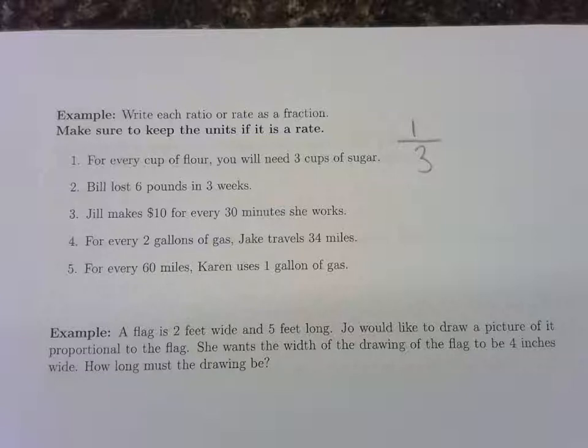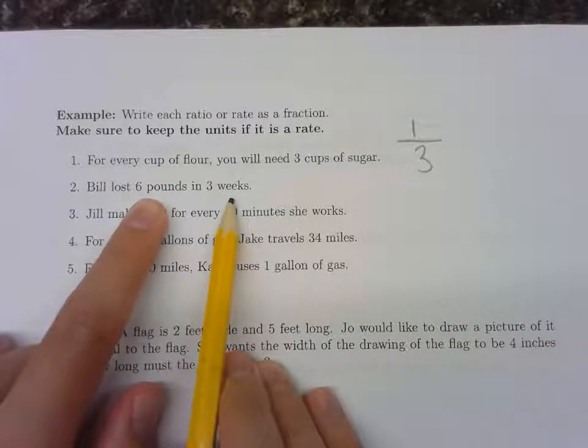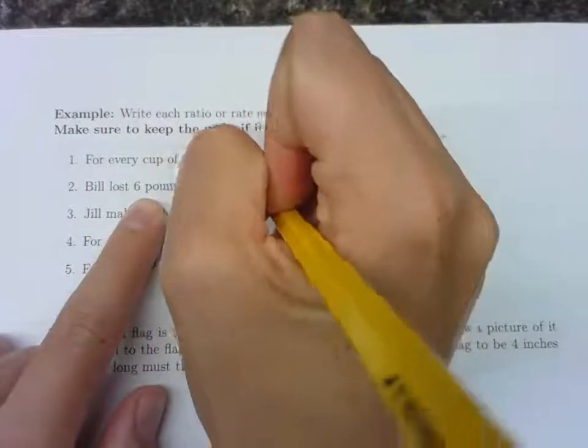Number 2, Bill lost 6 pounds in 3 weeks. Okay, so we have pounds and we have weeks. So this would be a rate, so we need to make sure we keep the units. So I'm going to do 6 pounds per 3 weeks.